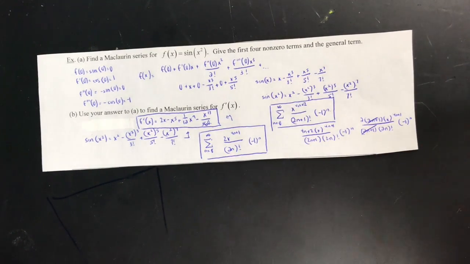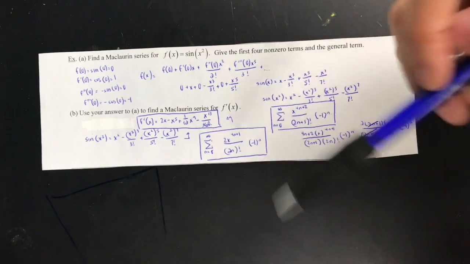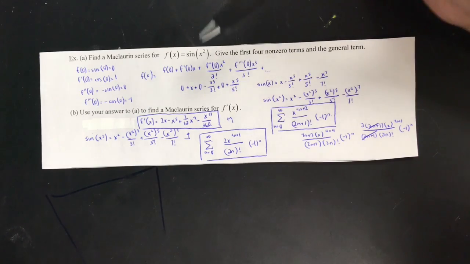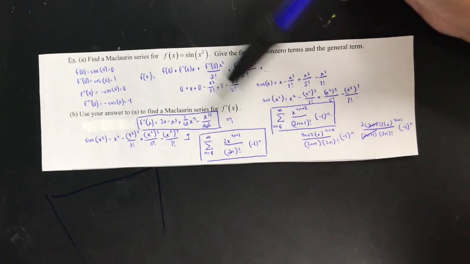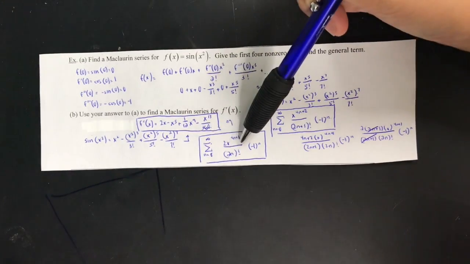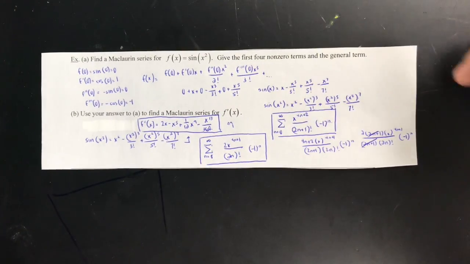But basically all you have to keep in mind is that rather than going through all the tedious tasks of finding each derivative, if you have the function like this and it's asking for the derivative, you can just find the derivative of each term individually and then find the derivative of the general term to save you time.